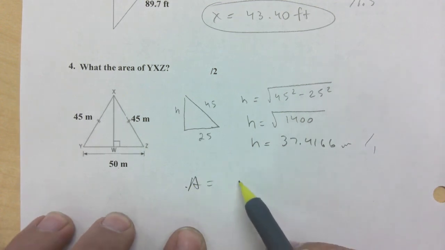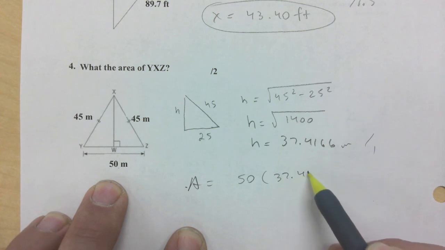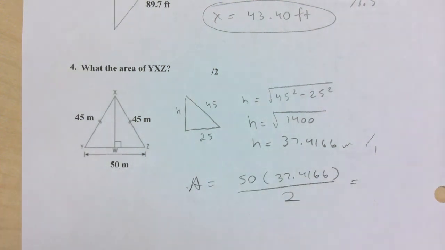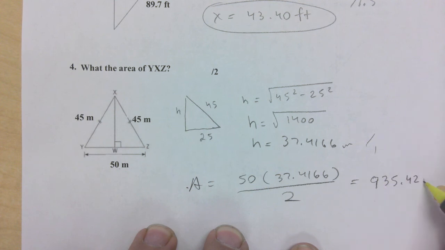And then the area is the base of the triangle times the height divided by 2. And that is 935.42 square meters. It's worth another mark.